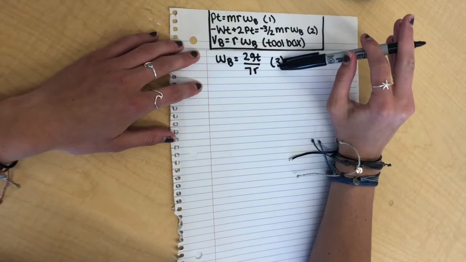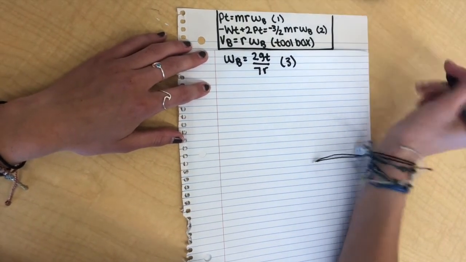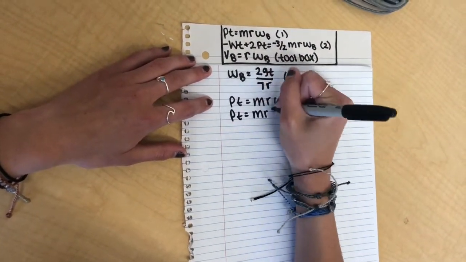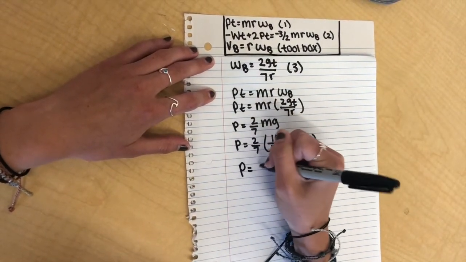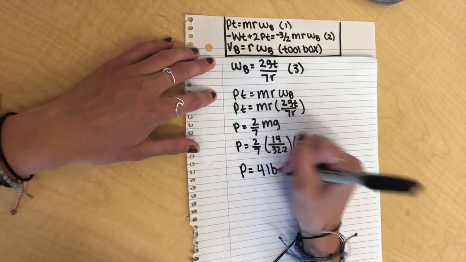Finally, we plug equation 3 into equation 1, allowing us to solve for the force. And we end up with P equals 4 pounds. This is the answer to part B.